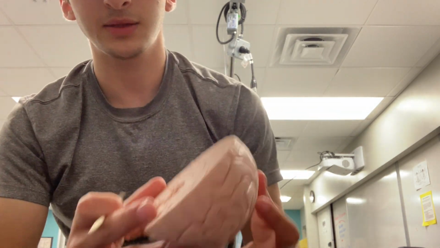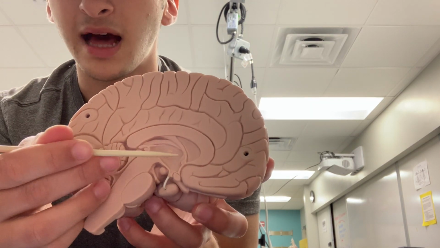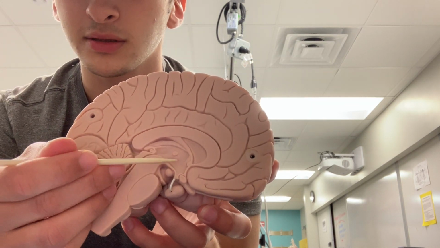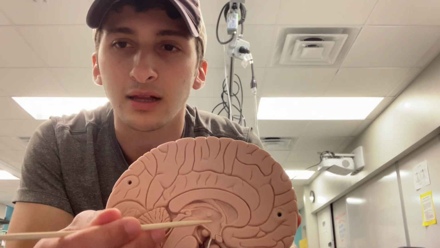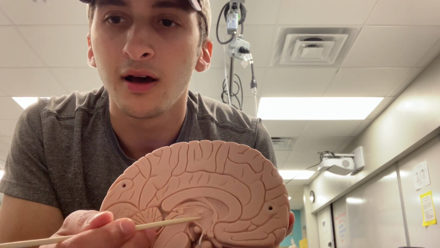Next, on this brain, we see the thalamus here, this whole structure. The thalamus is the relay center of the brain.